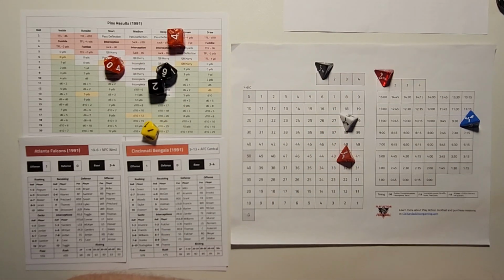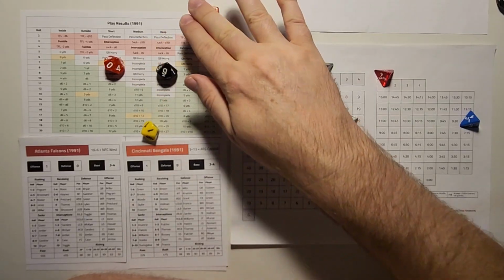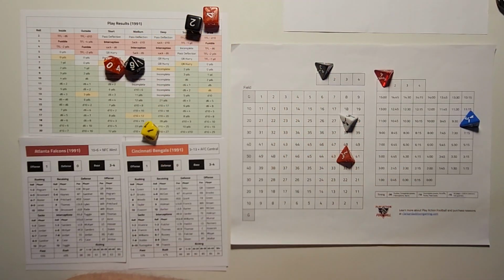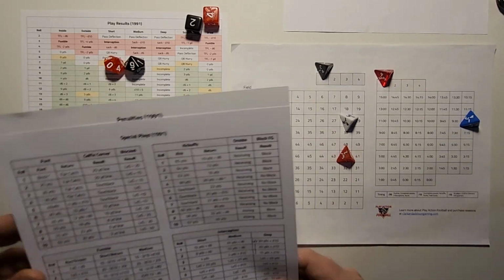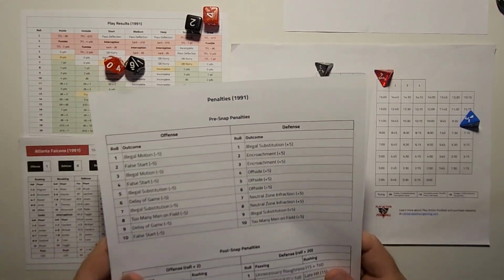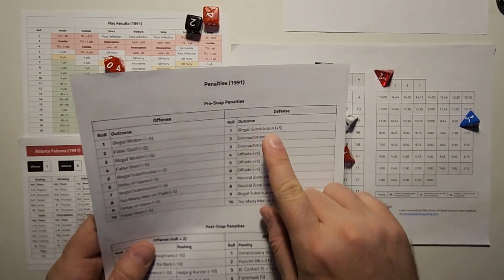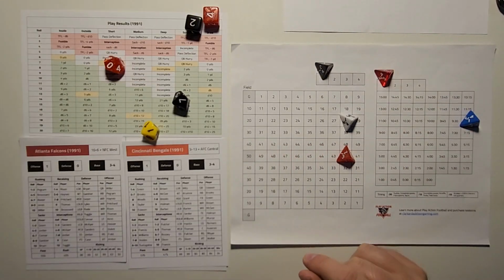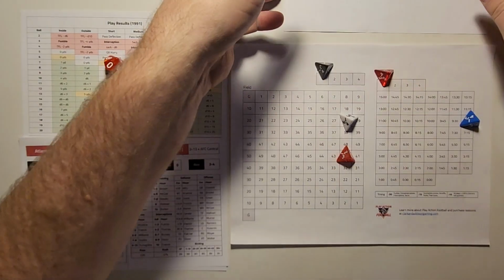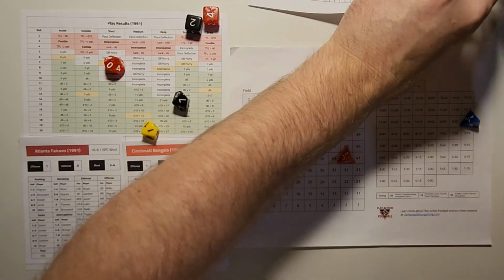1st down play, this is going to be an inside run to a base defense. That's a good call. That's going to give them a +2 advantage overall. So 19 +2 is 21, and that's going to push us into a penalty. So that's going to be a pre-snap penalty. We'll just roll for that. A 7 on the defense. That's a neutral zone infraction. So that'll be 5 yards.